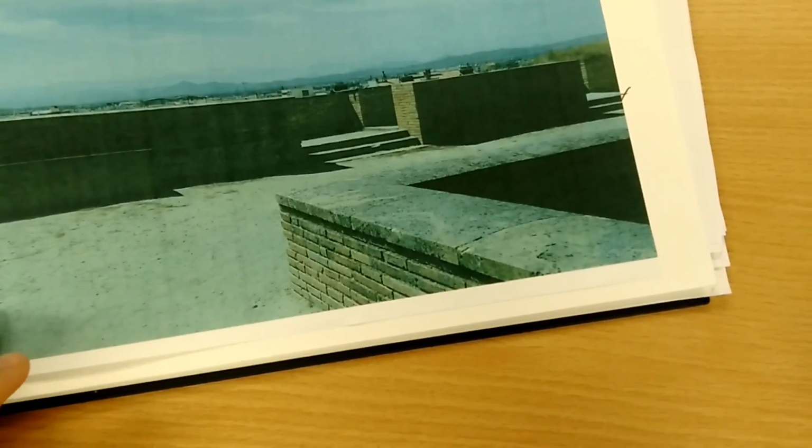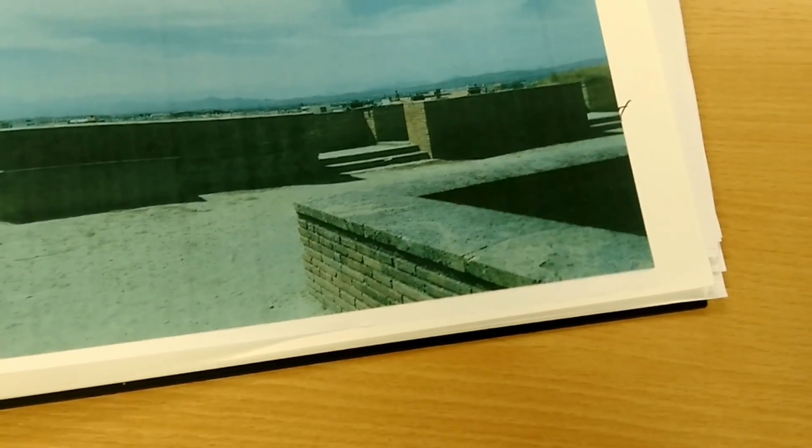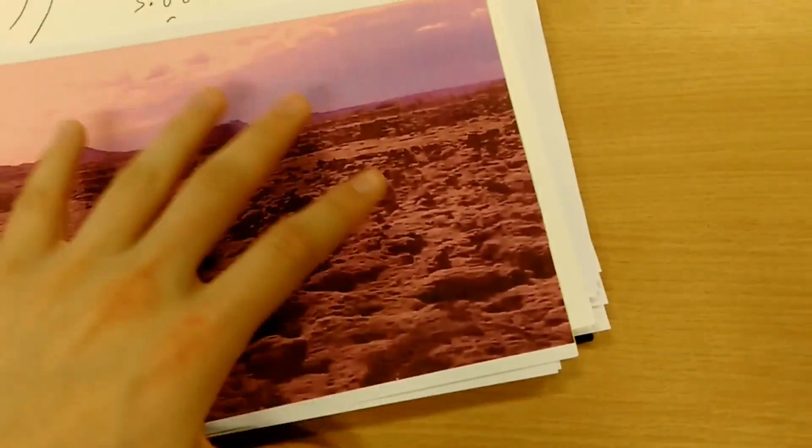And then here, the rooftops in Perpignan, also in the south of France. These are mostly South France and Iceland locations.